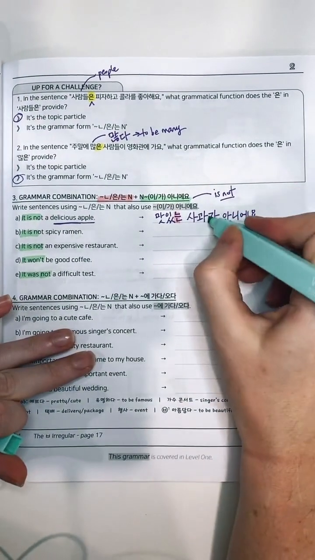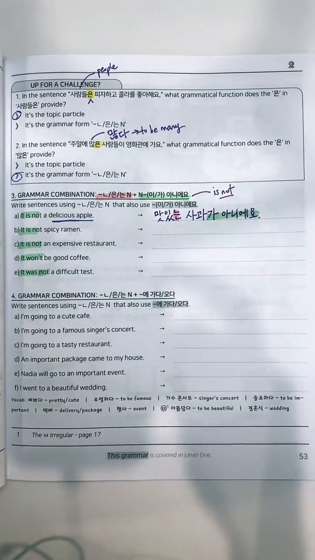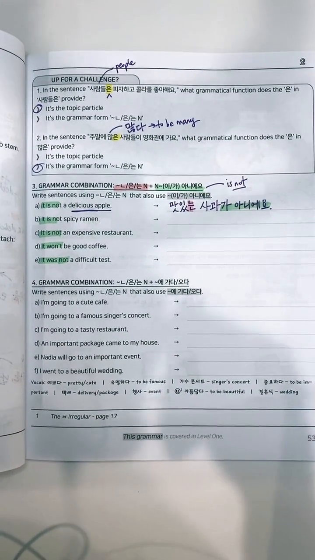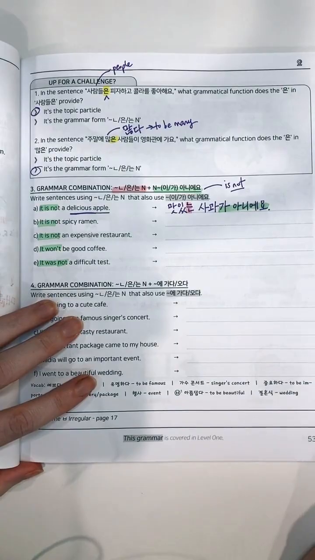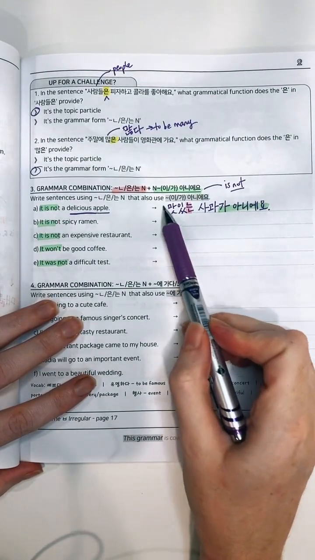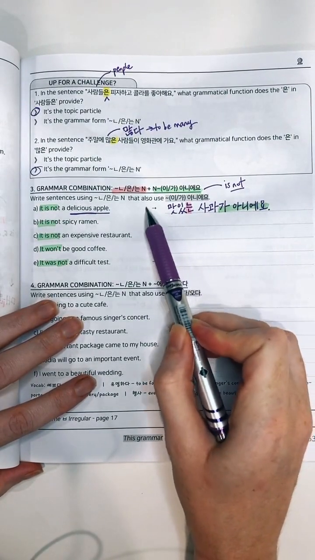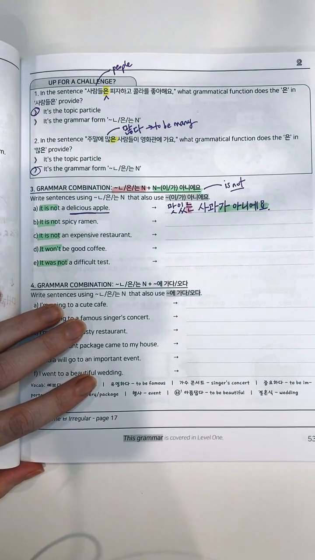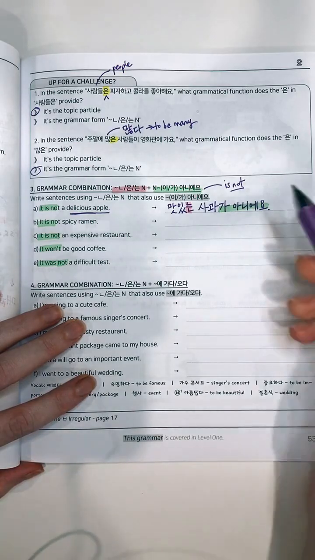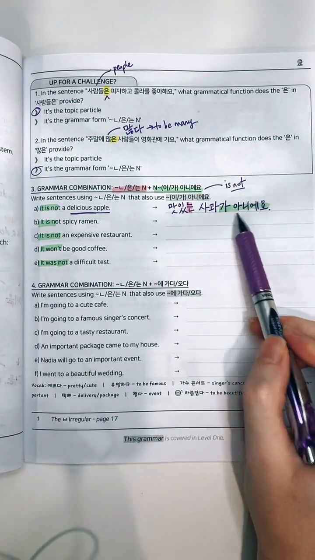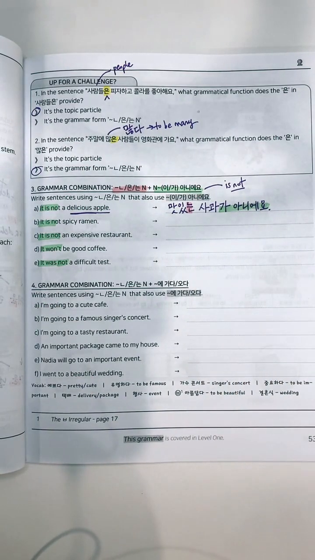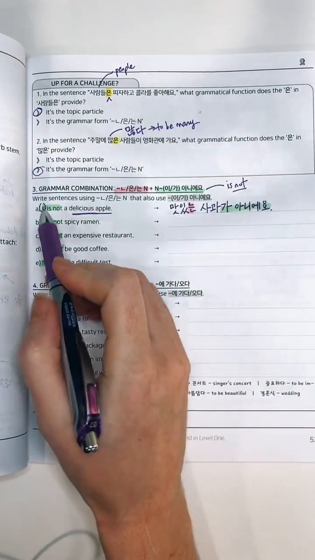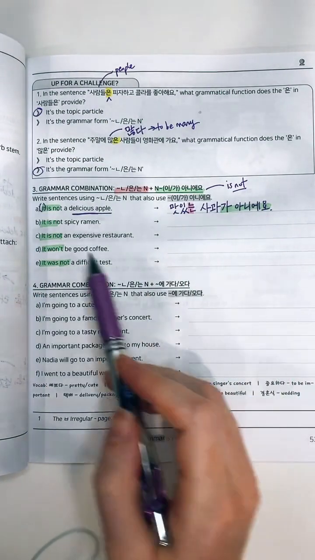맛있는 사과가 아니에요. It is not a delicious apple. Now, you don't need to add anything before this. You can, if you like. You could say 이것은, this thing is not a delicious apple, but it's optional. You can also just say 맛있는 사과가 아니에요. It's not a delicious apple. This "it" part is kind of a hidden subject. You don't need it in Korean.